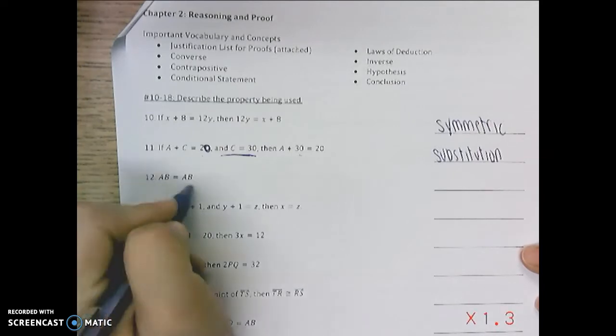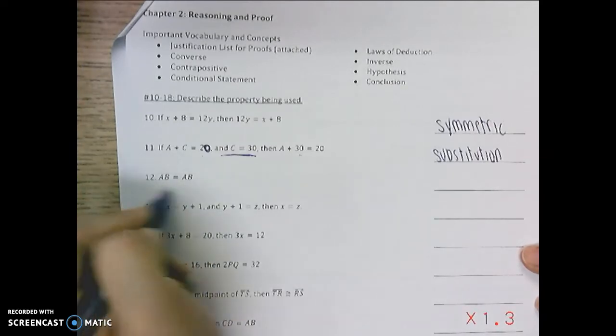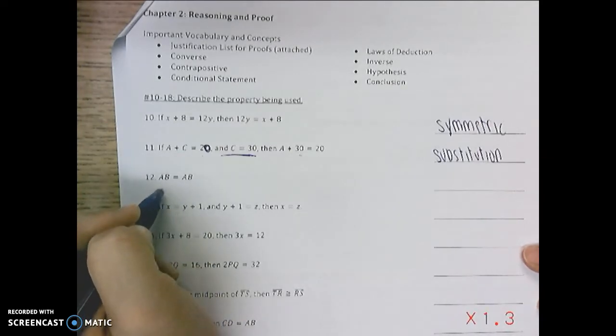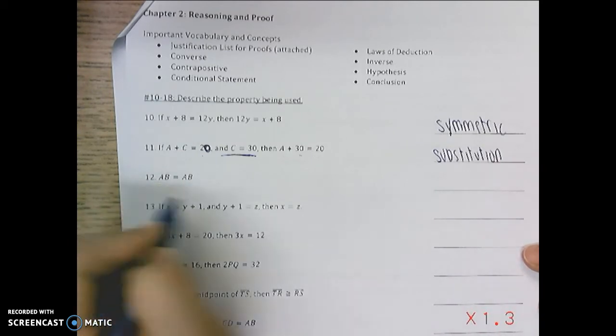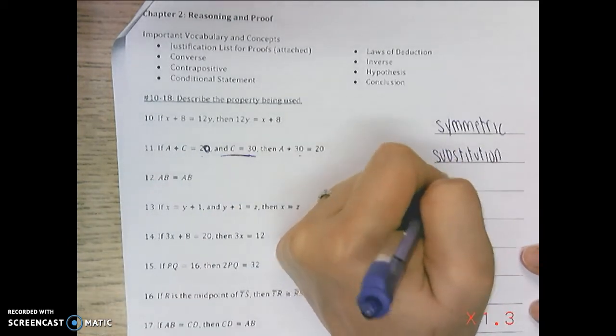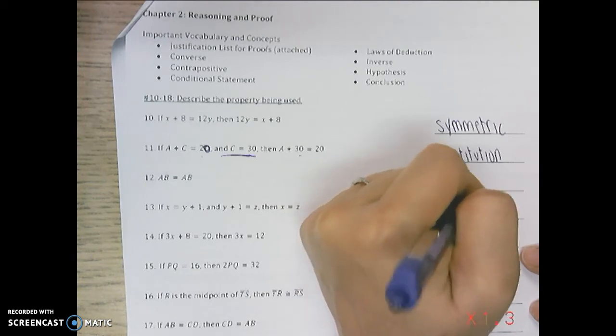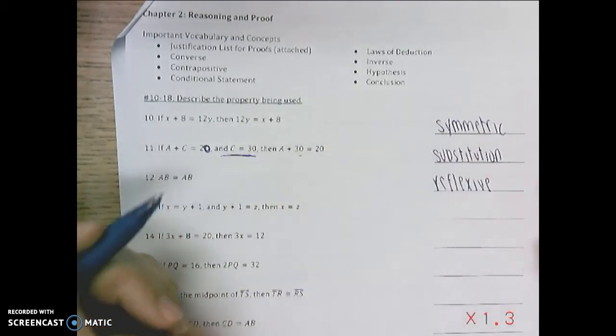Alright, and think of this one. You are seeing the same thing on both sides. Like when you look in the mirror and see your reflection. You see the same thing on both sides. So we would say this is the reflexive property.